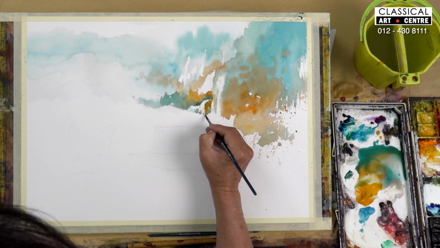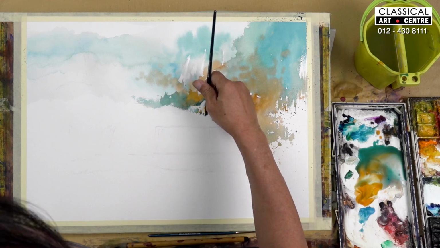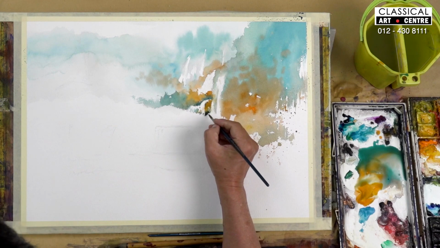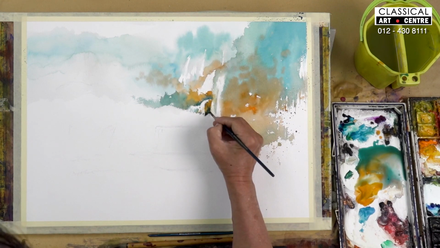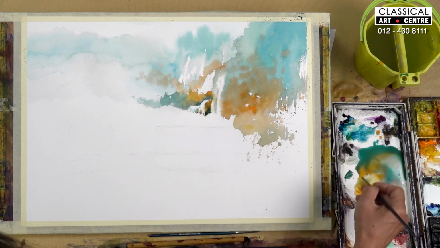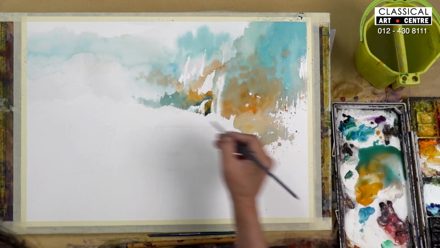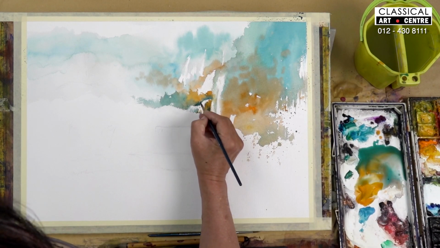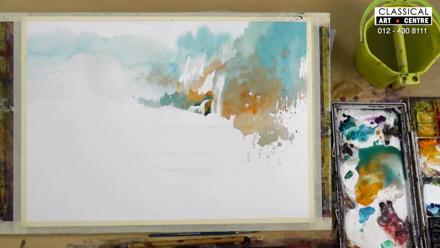For this picture, I try to avoid ultramarine, which I like to use most of the time. I'm trying to create a better value, higher value over here. So temporarily I stop here, continue later.